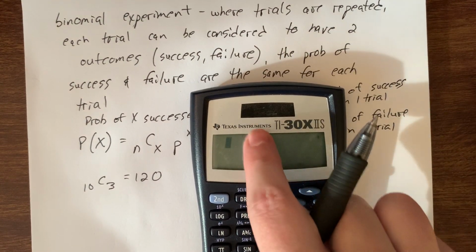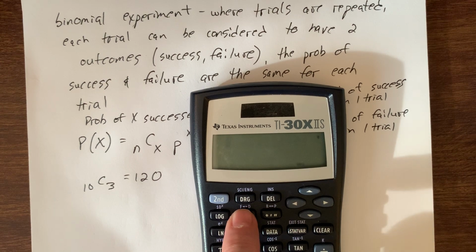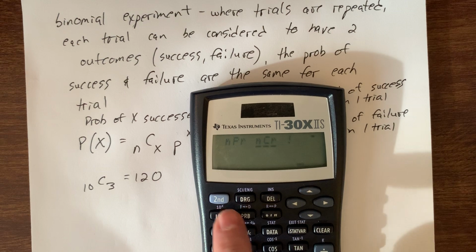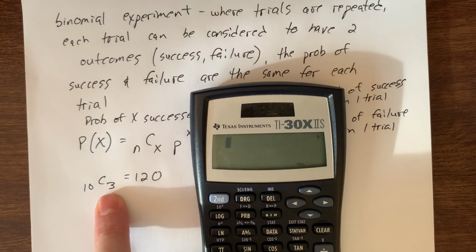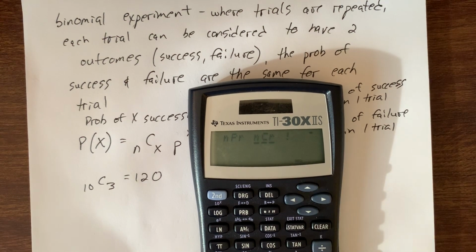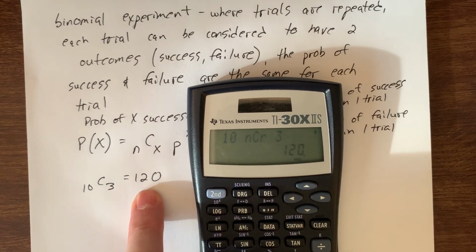A couple of you, if you have an older Texas Instruments, you'll just see that NCR just above a different button, as one of these second options, something that's highlighted. But a lot of us have this other. We hit the PRB button, and there is the NCR. We scroll over, hit enter, but just like in the previous, I'd have to first put in the 10, then hit the PRB, then highlight and hit enter, then hit 3, enter one more time, and there's the same 120 we had a moment ago.